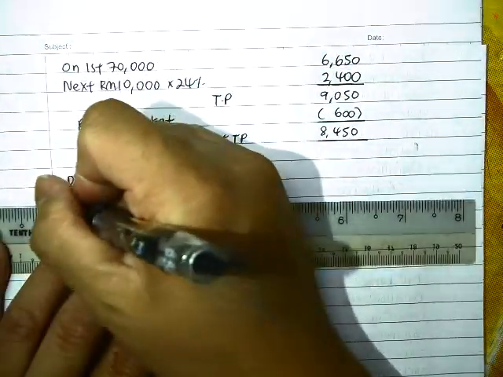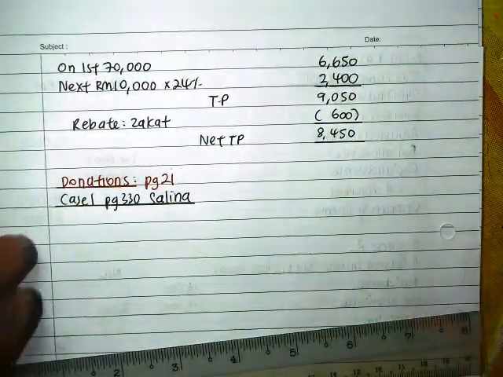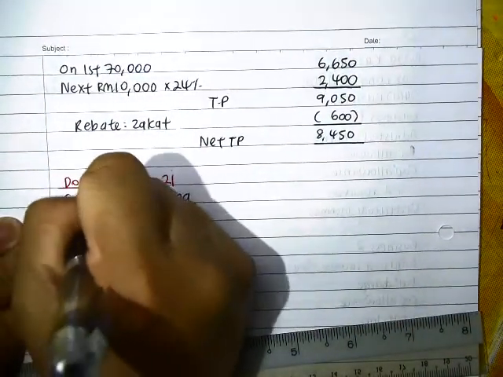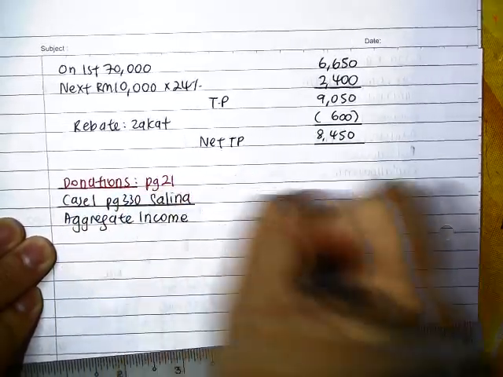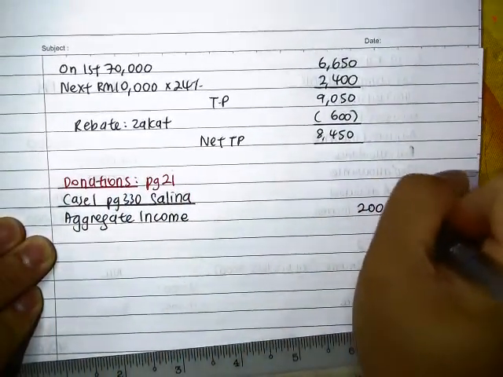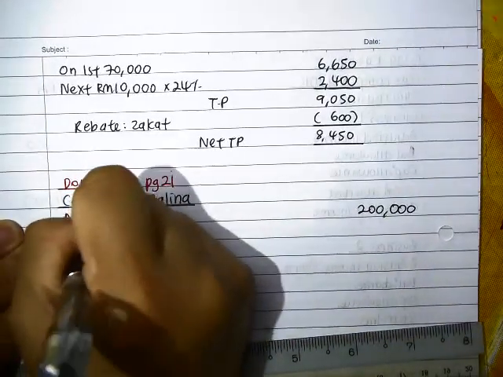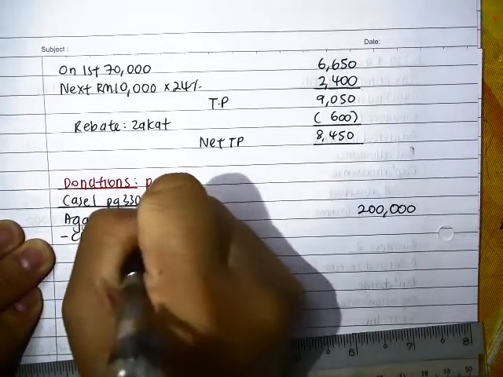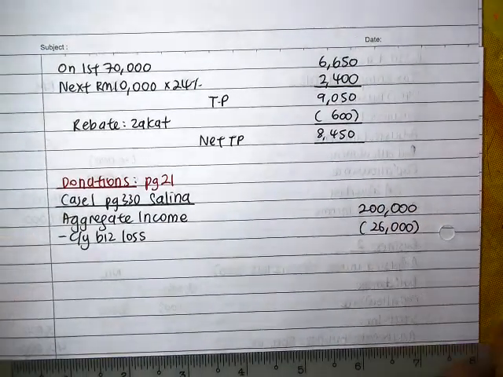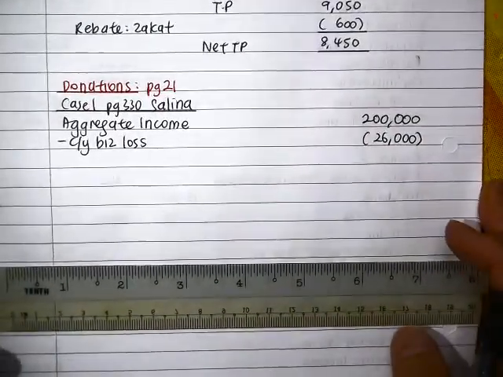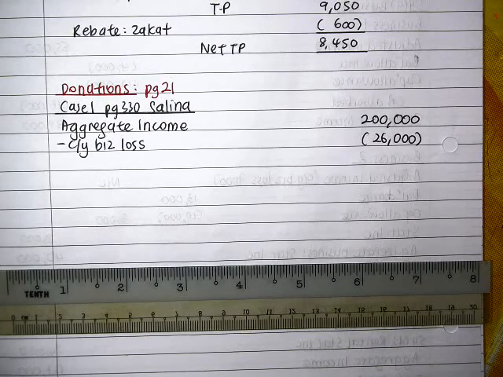See, mainly what we see here are about donation. Now they tell us the aggregate income is 200,000. Remember, you got to show the current year business loss first. Okay, and then now you claim the donation.